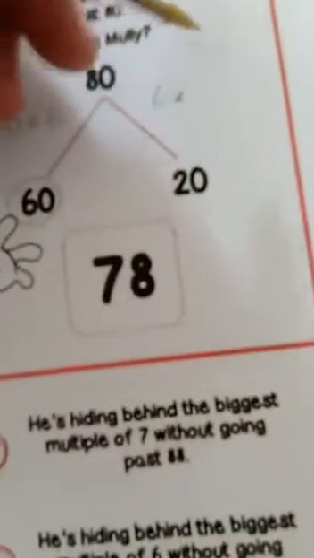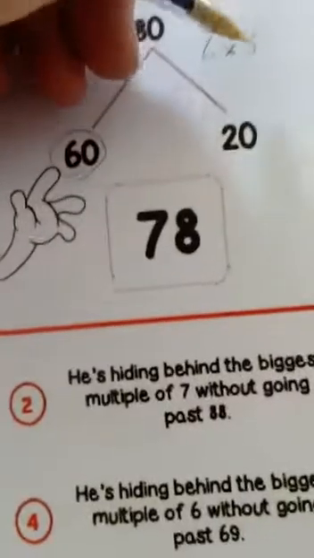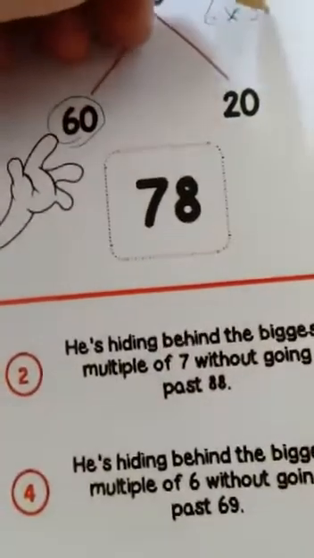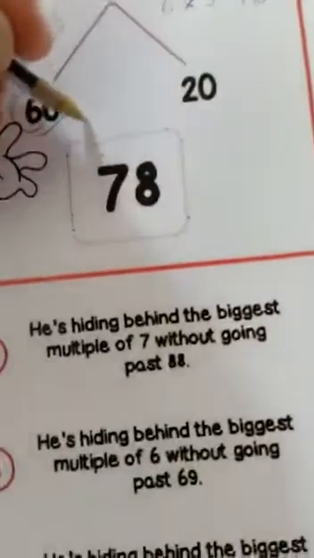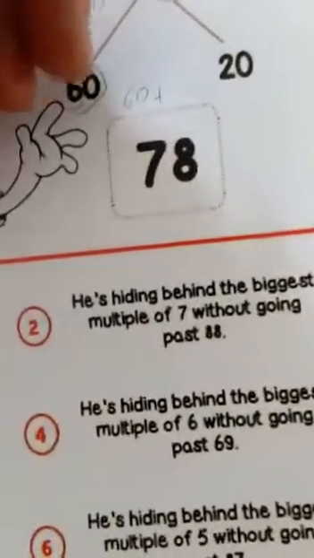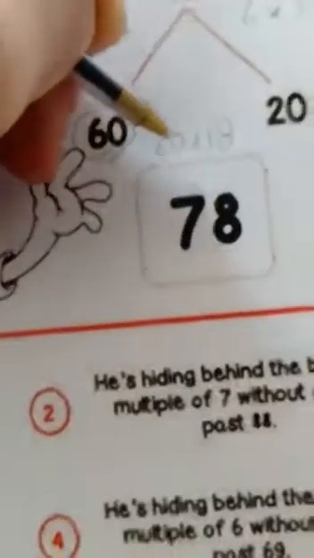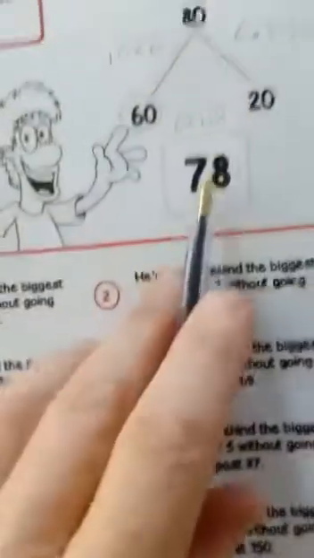Now we think of a times table in our 6s, can we get to 20? No, it's not in the 6 times table, so we do 6 times 3 gives you 18. So then we've got the 60 from the 10 times 6 and the 18 from the 3 times 6. And we put the two together, 60 plus 18 gives you 78, and that's your answer.